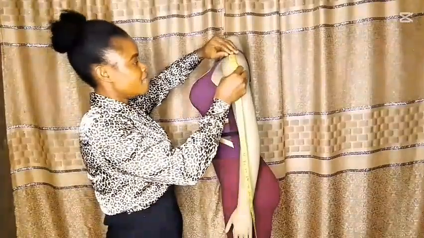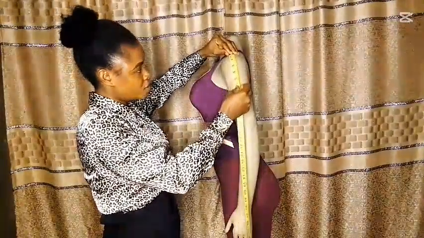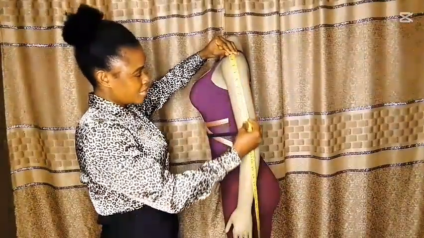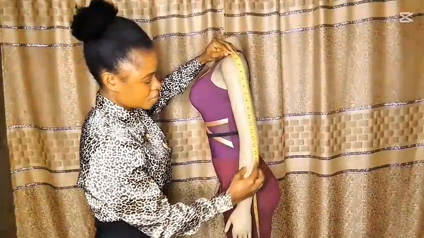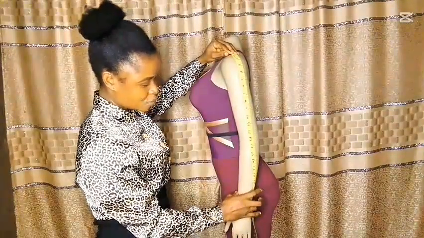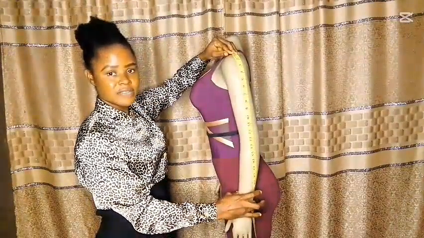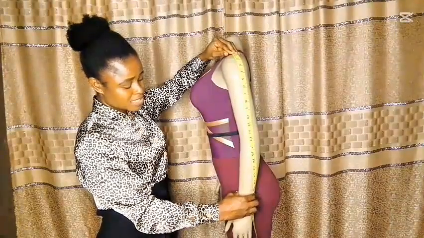Now, to take the sleeve length measurement, place your tape measure on the point where the shoulder joins with the arm. Now, following the shape, measure downwards just as I am doing. If it is a full length sleeve, you measure up to your desired point.